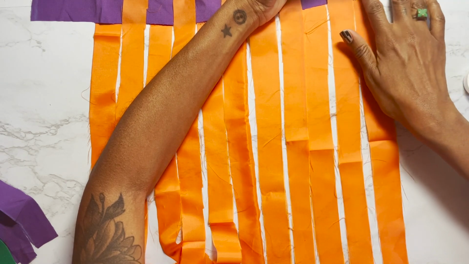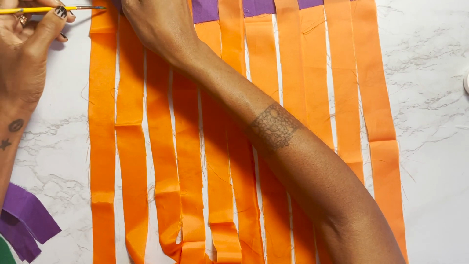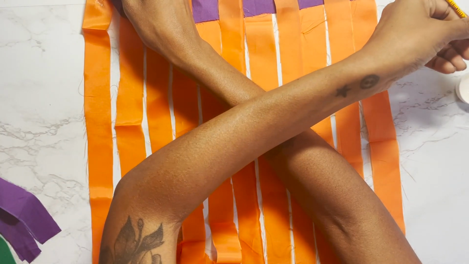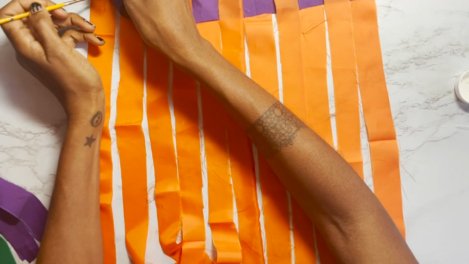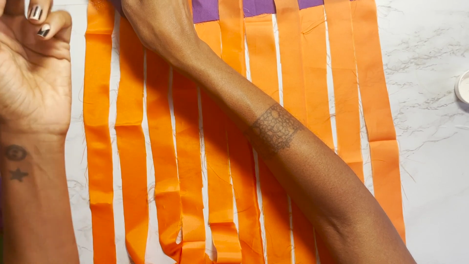And then you just want to add a little bit of glue to each side to hold it in place.